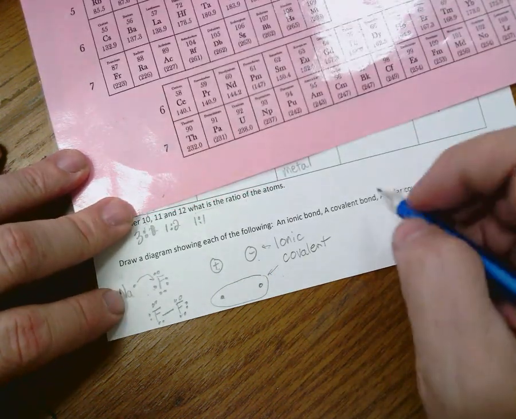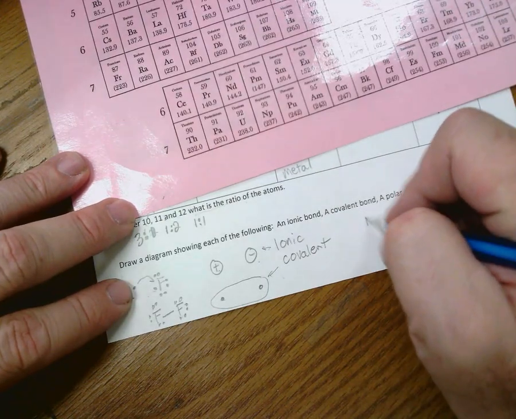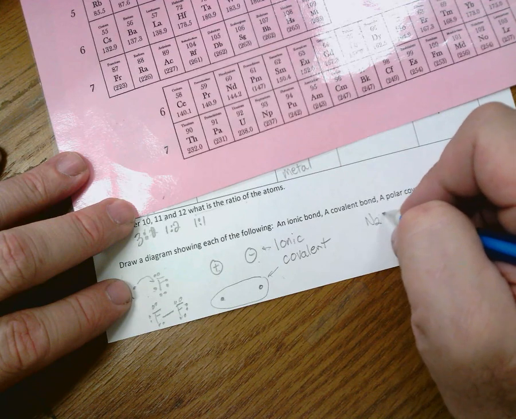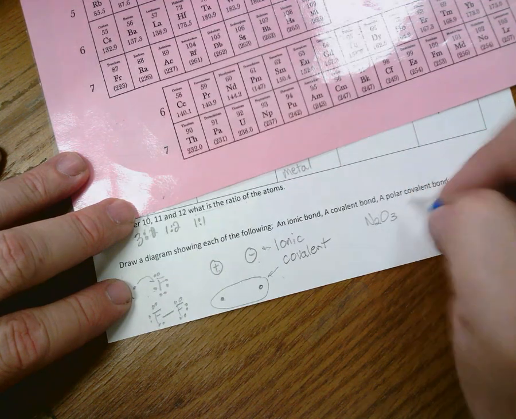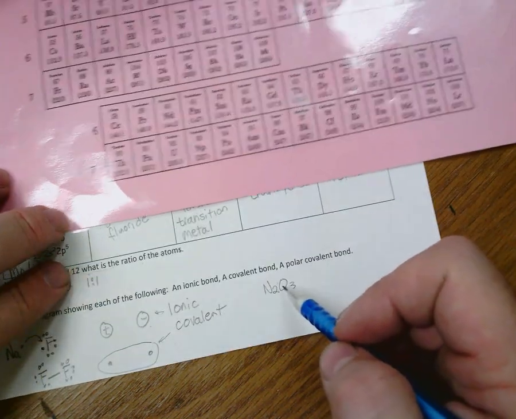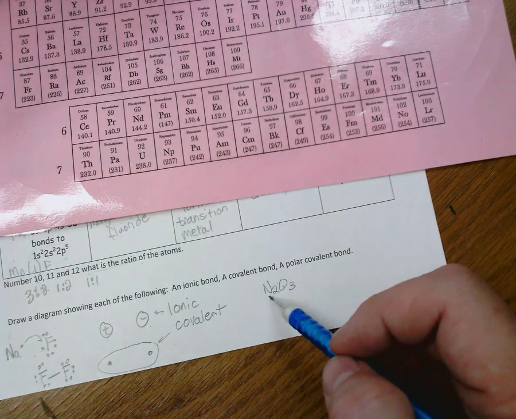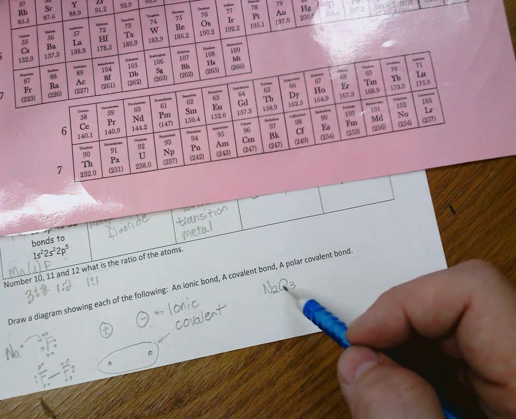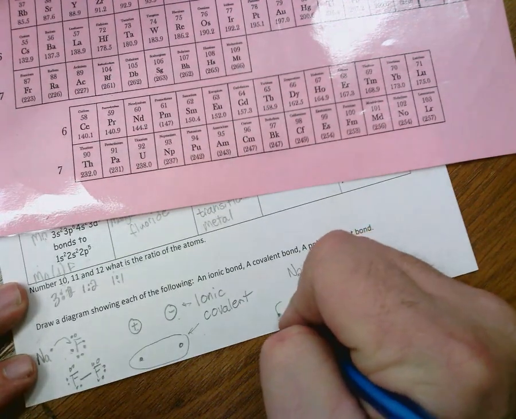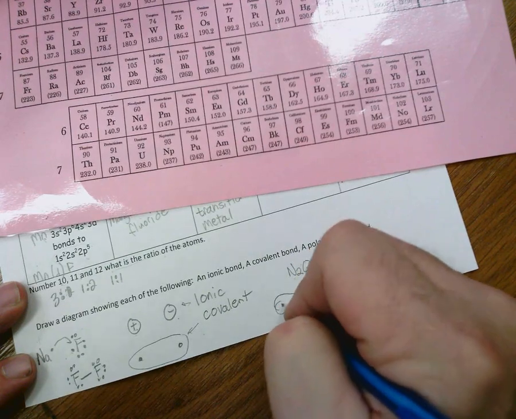And then polar covalent would be something like dinitrogen trioxide, right? So it'd be this guy. So oxygen has a higher electronegativity than nitrogen, so he's not sharing the electrons equally. He's pulling them to him, and it looks like this.